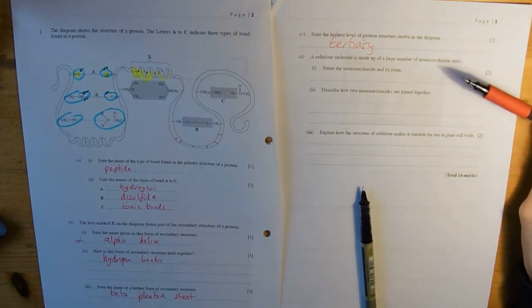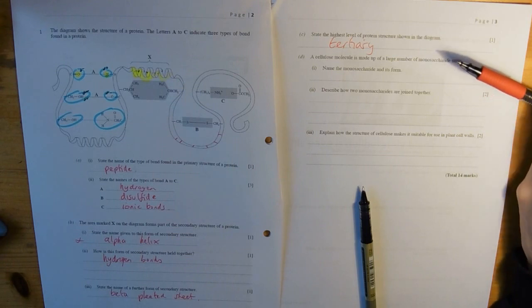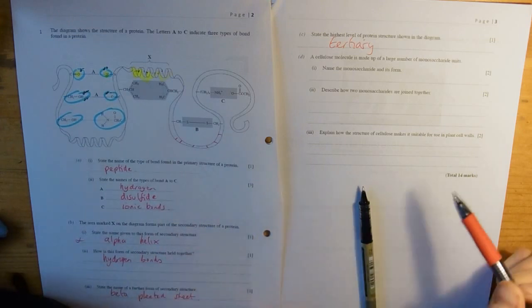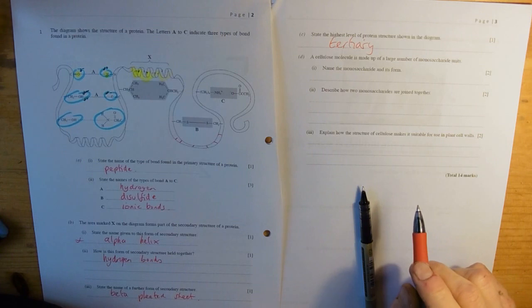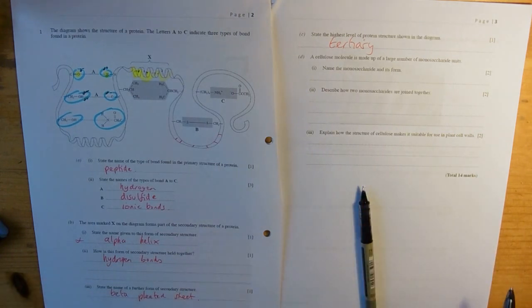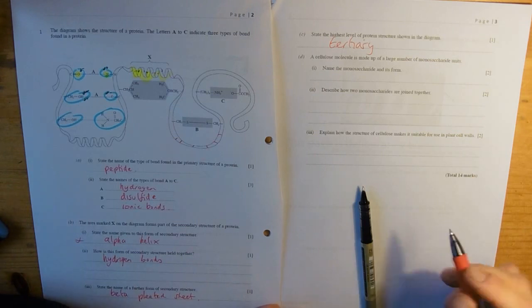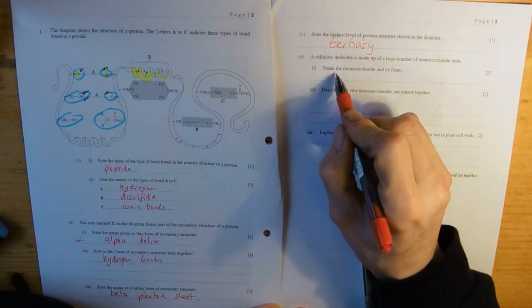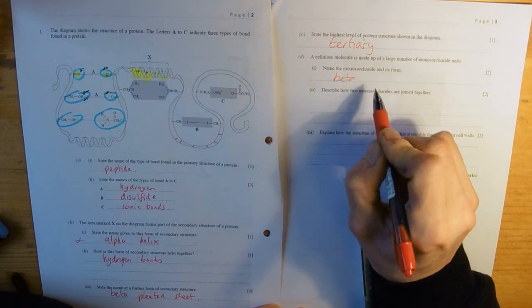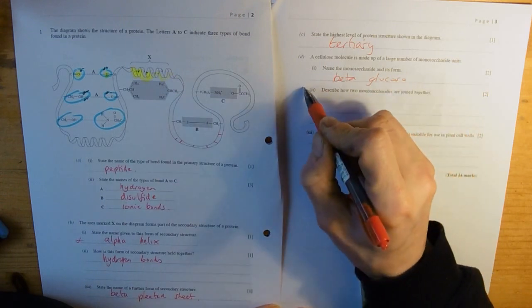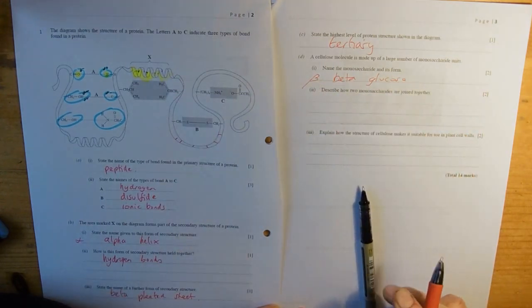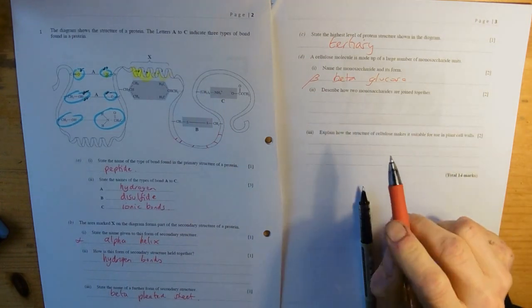And then we go completely off track here and start talking about cellulose. So completely different. Large number of monosaccharide units, and cellulose is made out of glucose, but it wants the type of glucose, and 2 marks there. So we're going to have beta glucose, or you might have put the kind of big B like that, and those are the 2 marks.